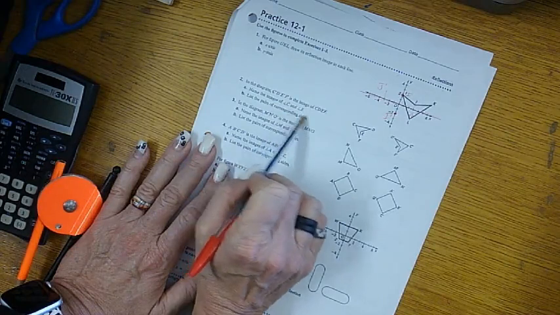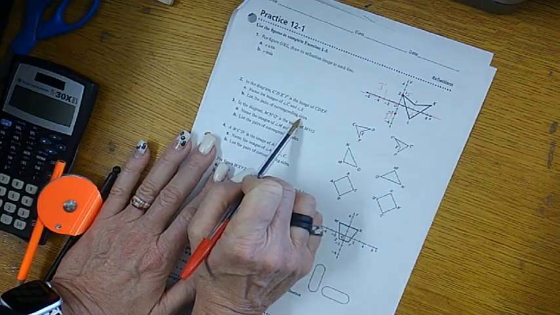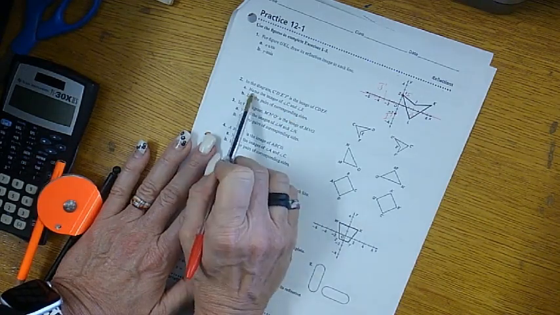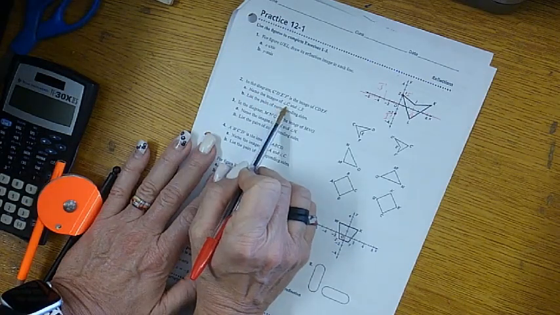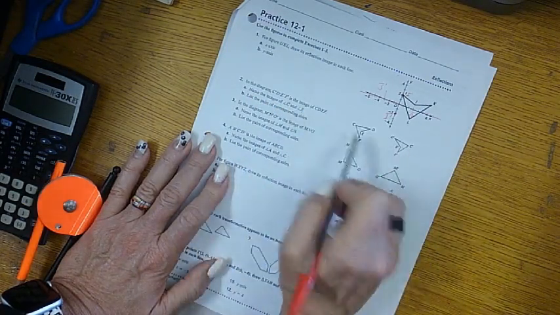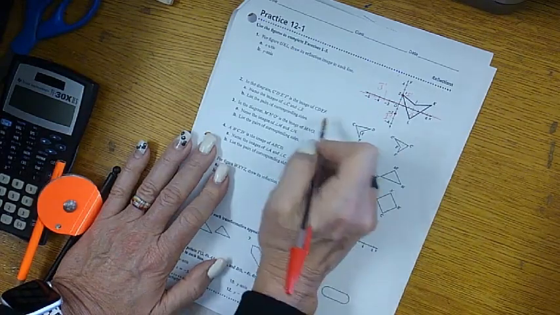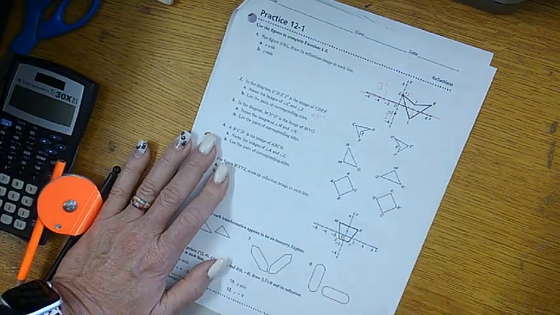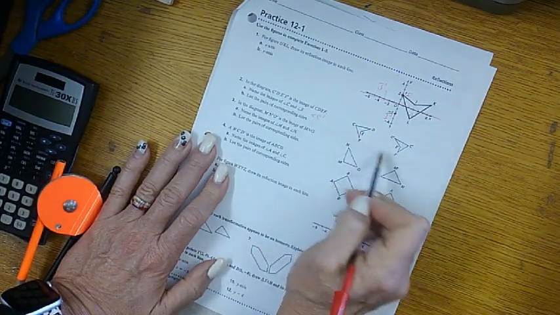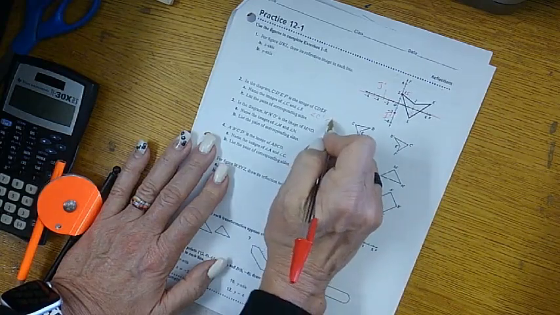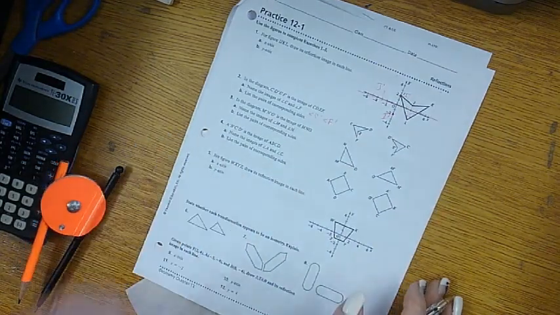You're just naming the parts that they're looking for, what the new things are. So name the images of angle C and F prime. Angle C, over here, is now angle C prime. And angle F here is now going to be angle F prime. So you're just looking to see where it is at.